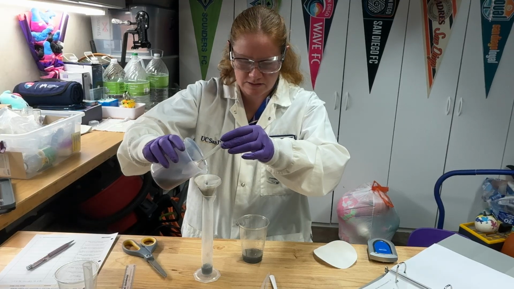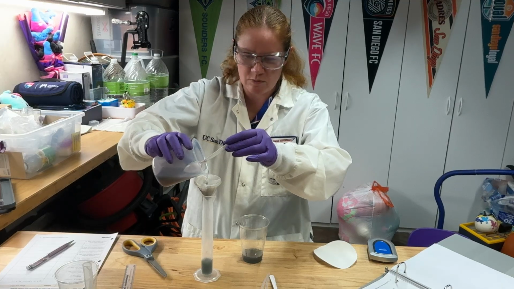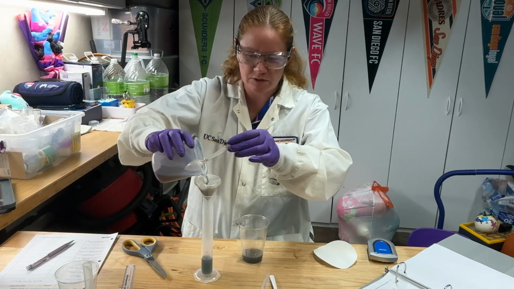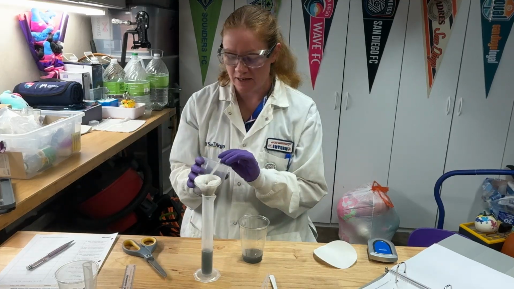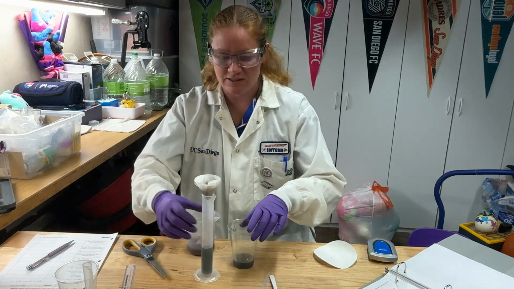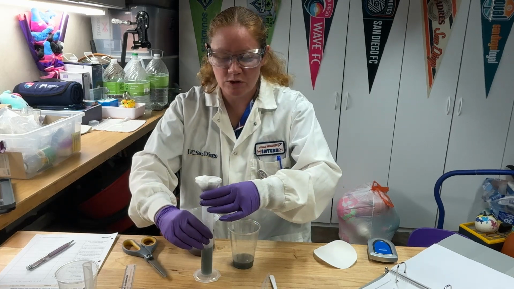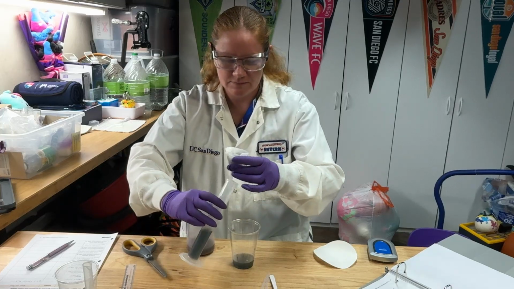This is just a simple gravity filtration. If we add more aluminum foil, we could probably get the rest of that blue color to go away. But we quantitatively weighed out our aluminum foil, so we don't want to do that. If your solution still has some blue color left, that's okay. That just means that your aluminum is going to tell you how much copper was able to be formed.